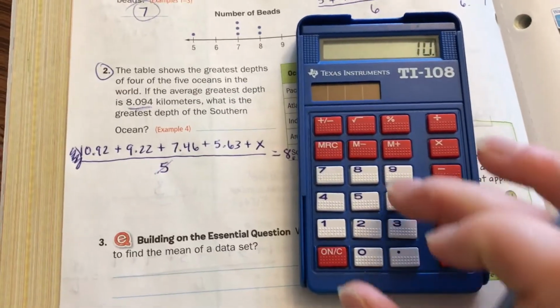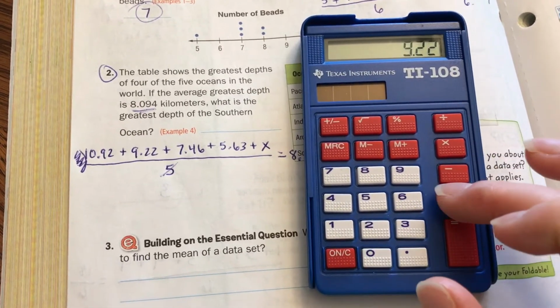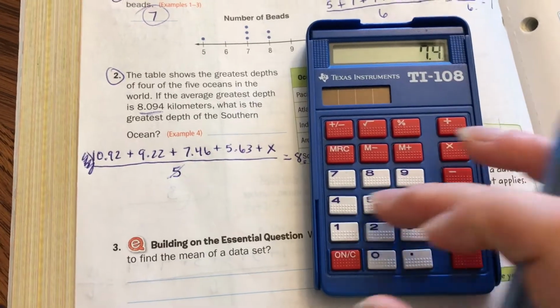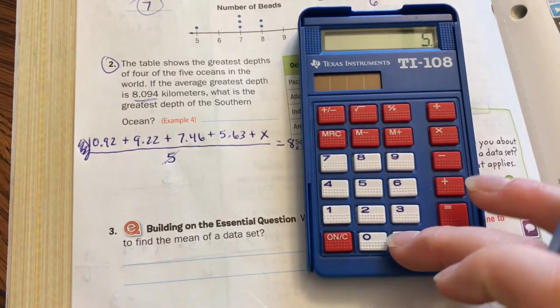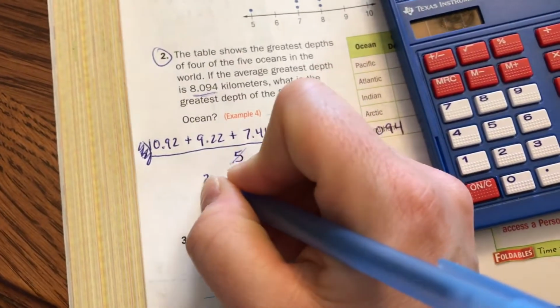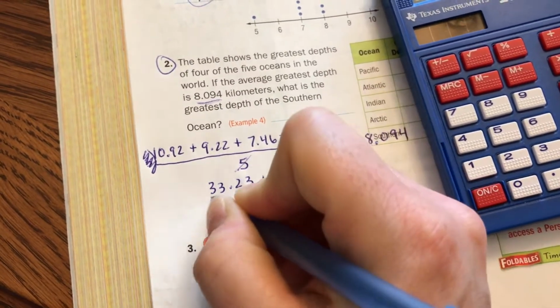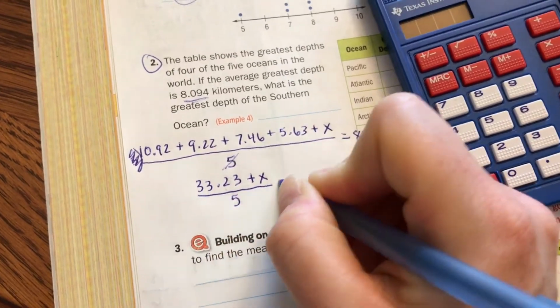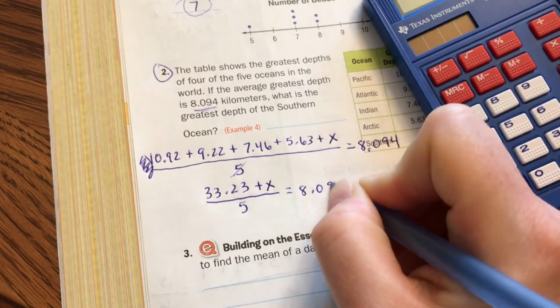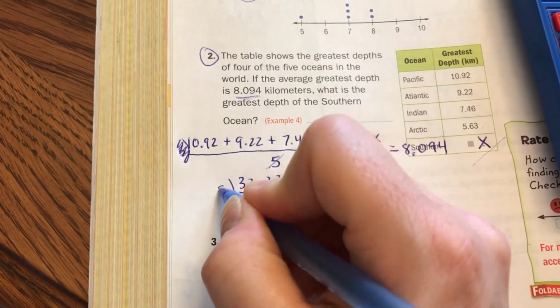So 10.92 plus 9.22 plus 7.46 plus 5.63. That gives me 33.23 plus X divided by 5 equals 8.094. Okay, now we can get rid of this 5.